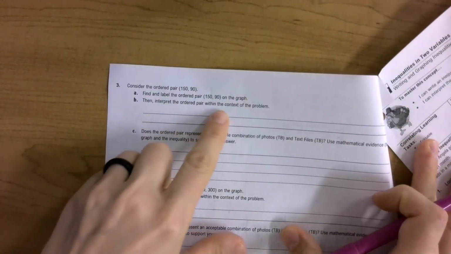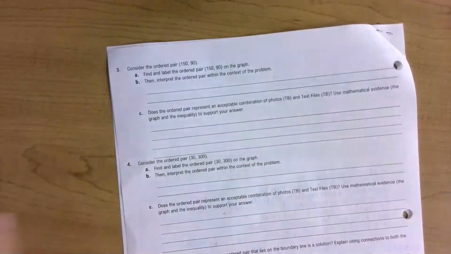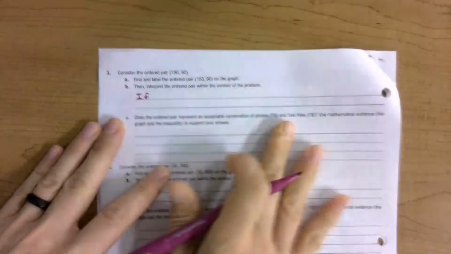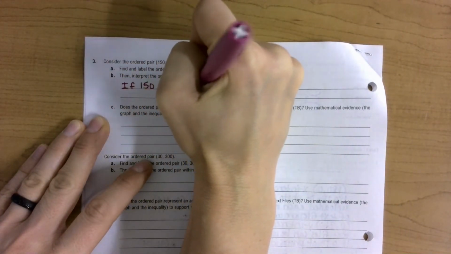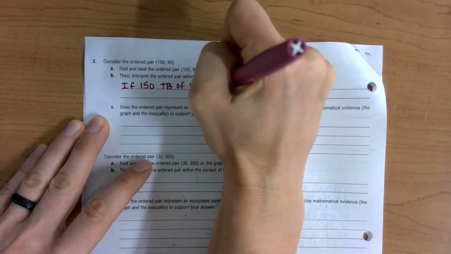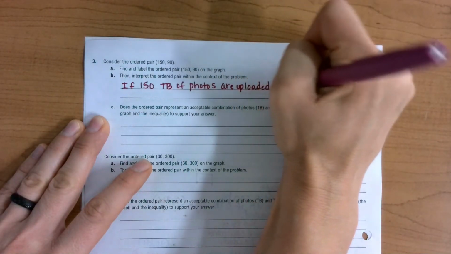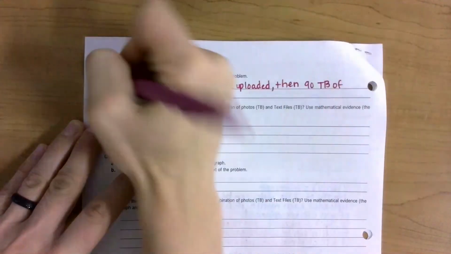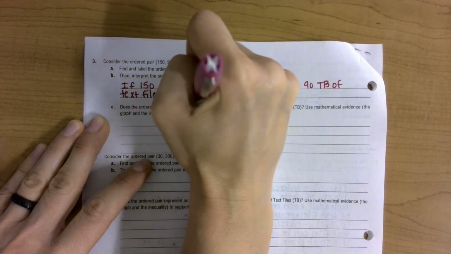Now, the next question is asking us to interpret the ordered pair within the context. So if 150 is our x value, that means that if 150 terabytes of photos are uploaded, then 90 terabytes of text files can be uploaded.